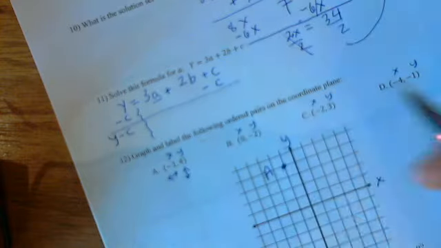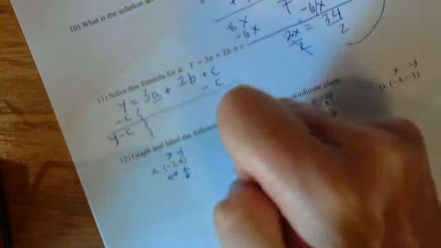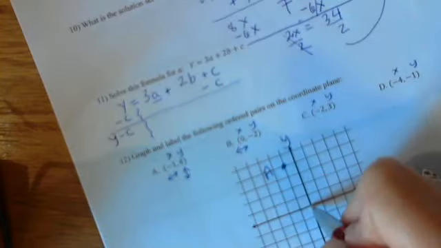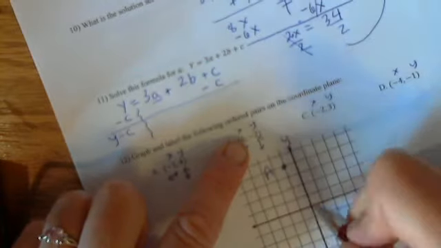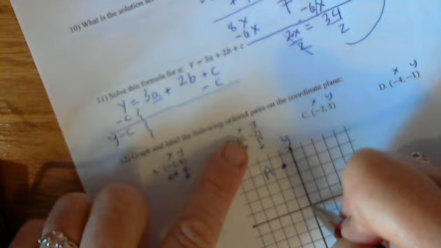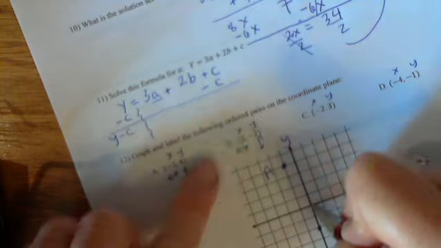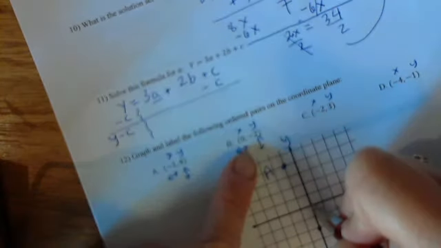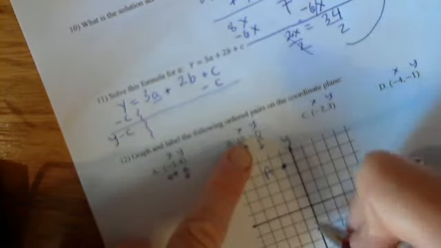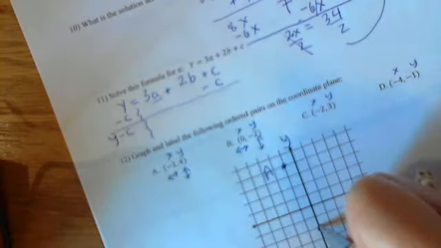0, -2. So from 0, 0, I go across 0. I don't go left or right on the x-axis. And then I go up or down 2, since it's -2. Since it's negative, I go down 2. So again, I didn't go left or right because the x value was 0, but I do go up or down, and it's -2, so I go down 2. So I'm stuck right on the y-axis, and this is my point B.